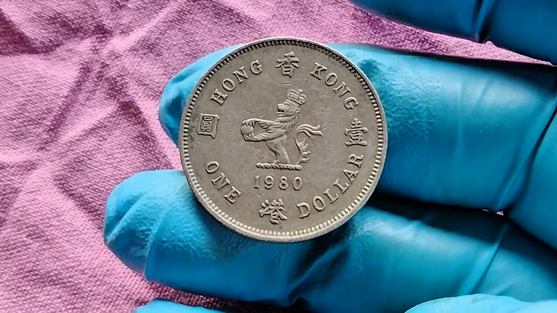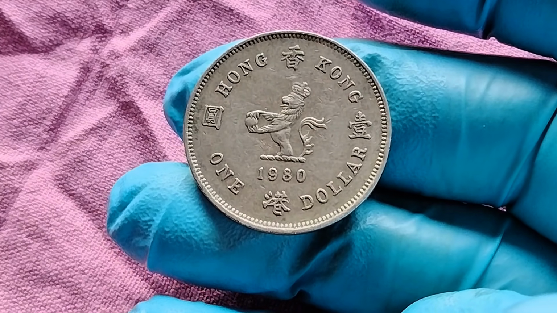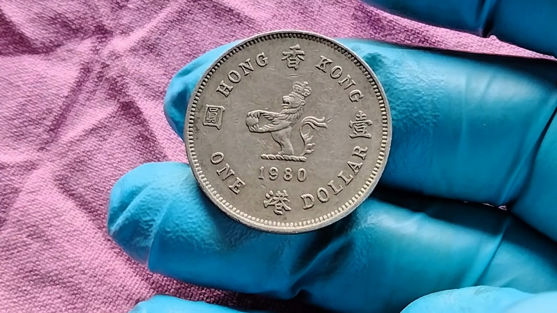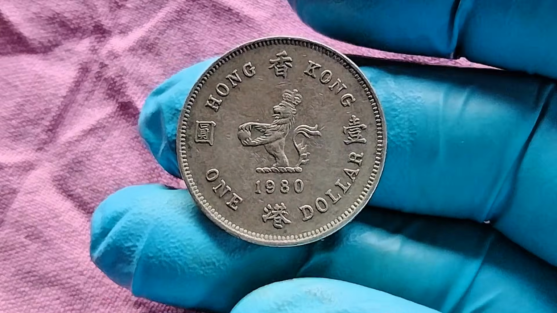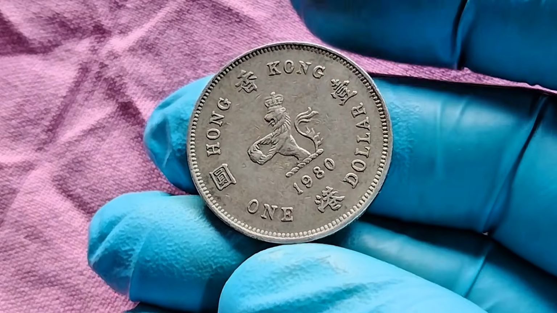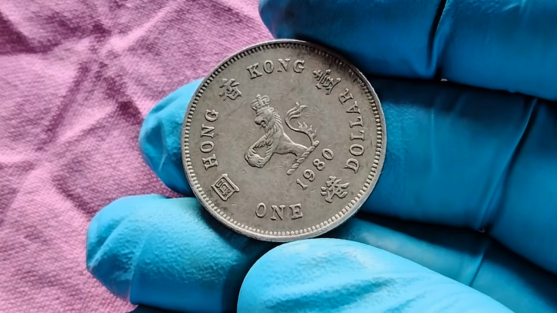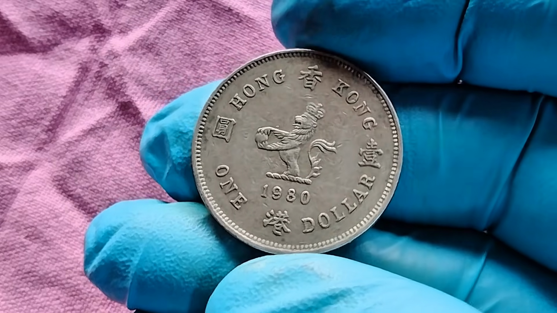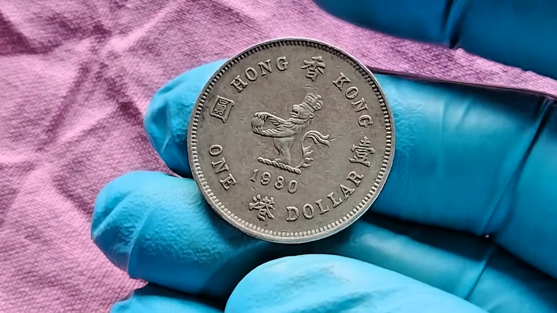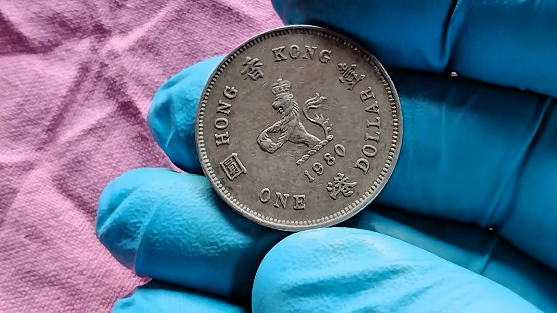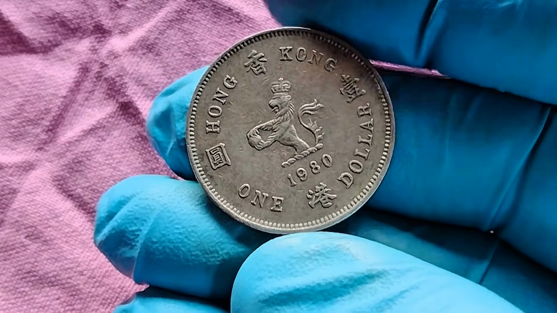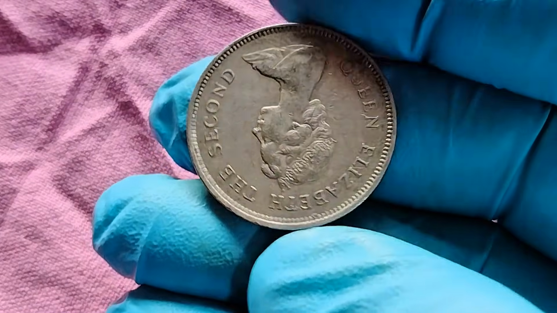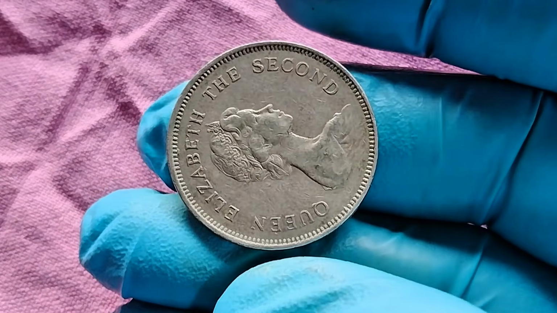The reverse design also includes traditional Chinese elements that reflect the local culture of Hong Kong. The bilingual nature of Hong Kong's currency can often be seen through the combination of English text and Chinese characters on coins and banknotes. This reflects the multicultural environment of Hong Kong, where Eastern traditions and Western governance existed side by side for many decades. The reverse design is simple but effective, clearly indicating the value of the coin so that it could easily be recognized in everyday transactions.